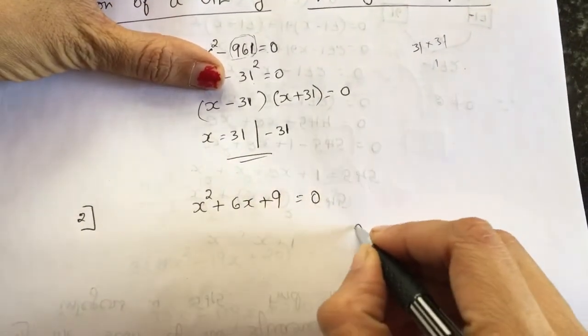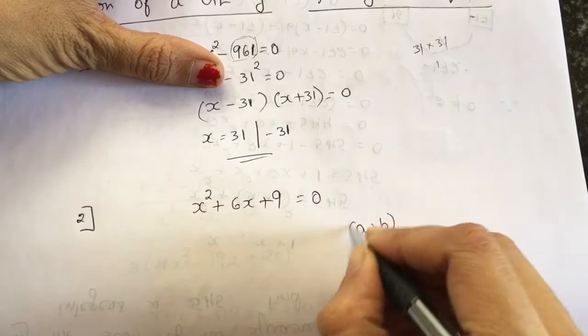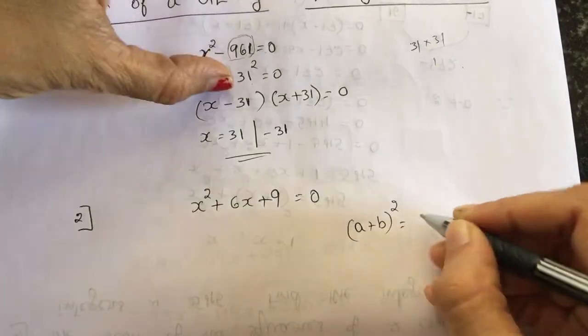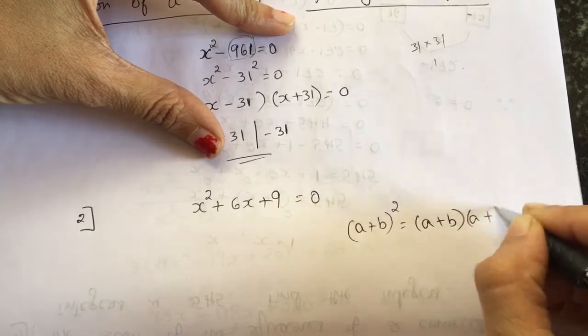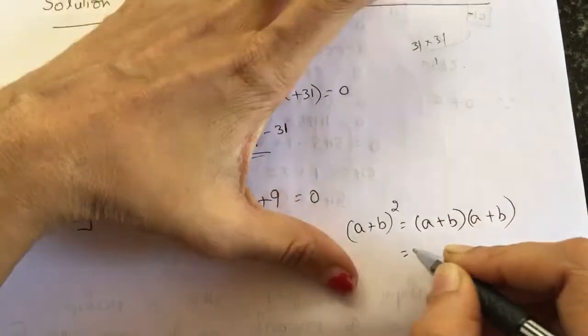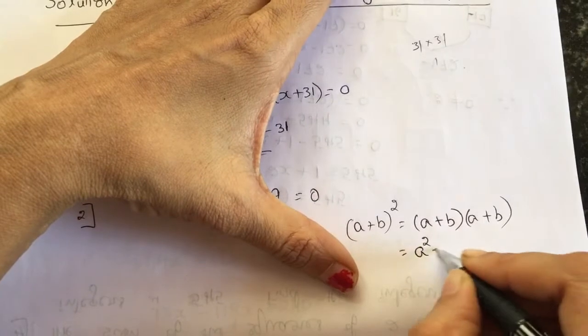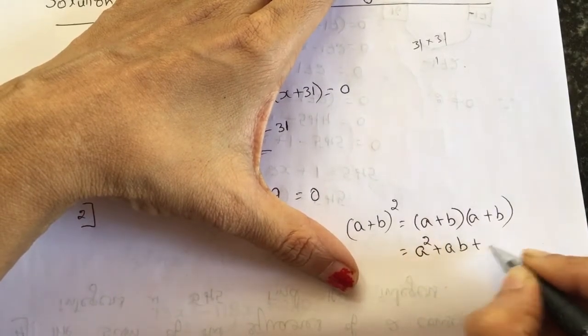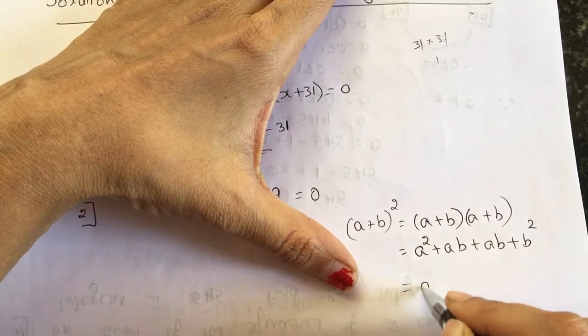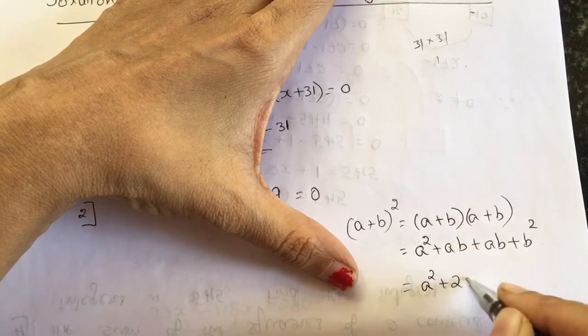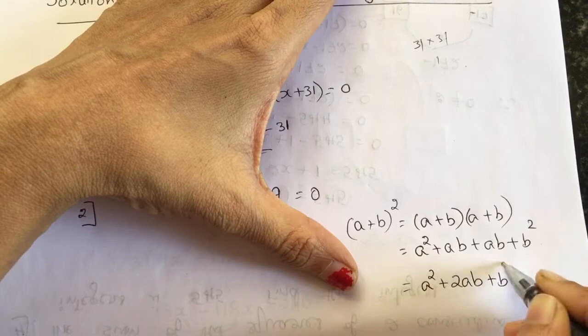We know this formula, right? (a plus b) whole square is nothing but (a plus b) into (a plus b), which is a square plus ab plus ab plus b square, which is nothing but a square plus 2ab plus b square, right?